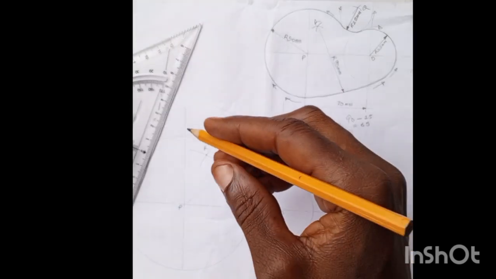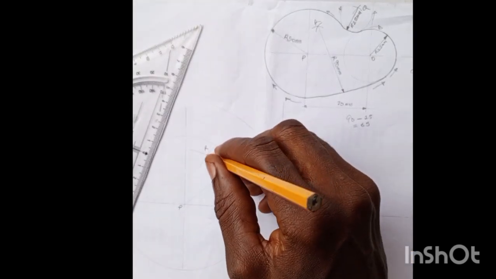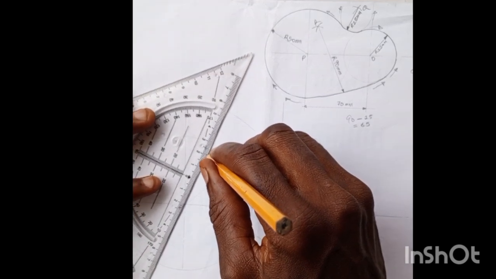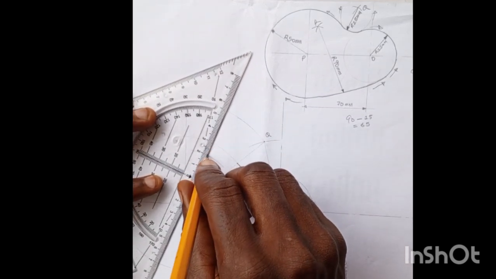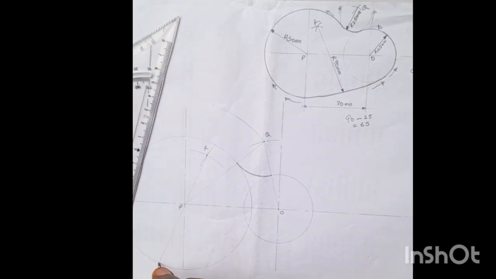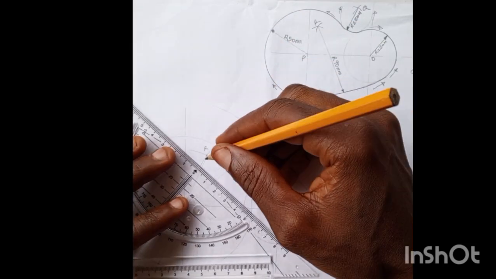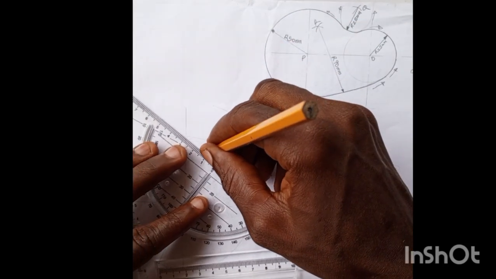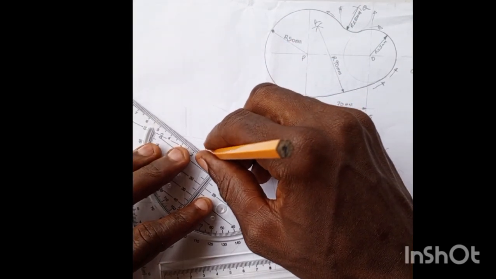So from your point R, draw a straight line from R to pass through P this time, passing through P to the other side, touching the circumference at one point here. This is the point where the arc is meant to touch the circle here. We can do the same thing to this, or you can leave it that way if you want to. We have gotten one point.